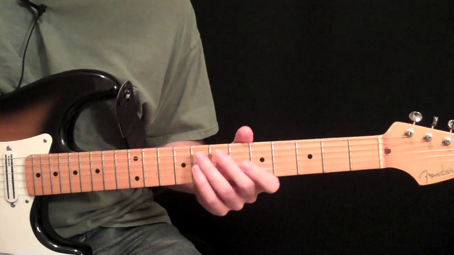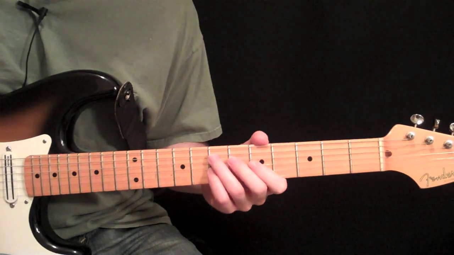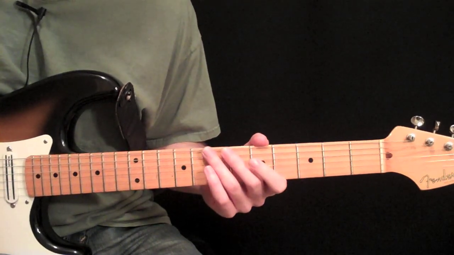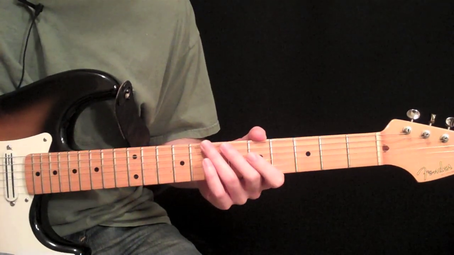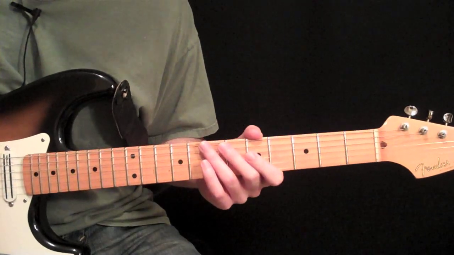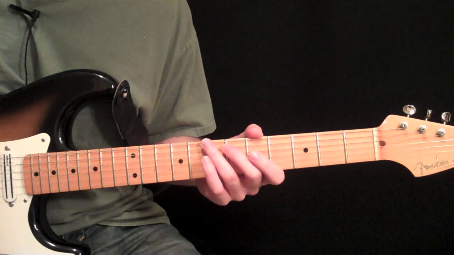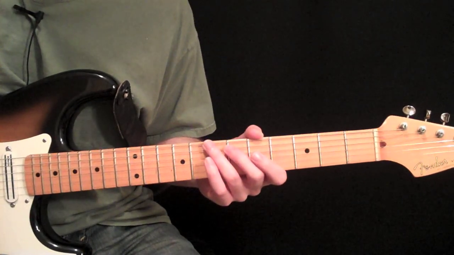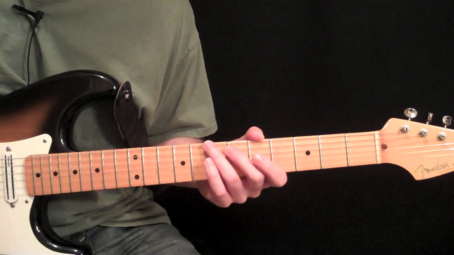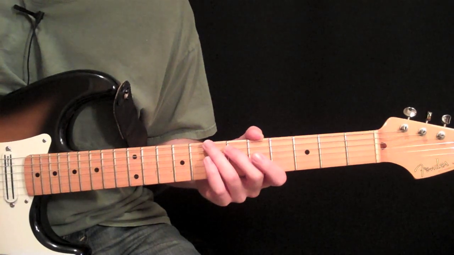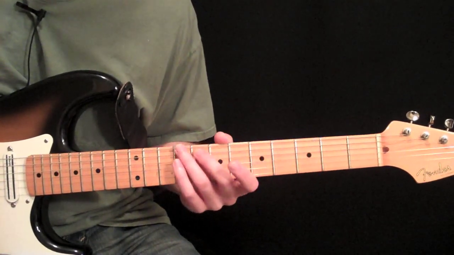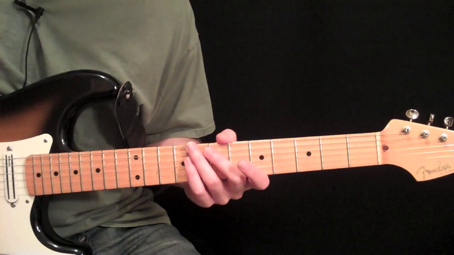Okay, let's take a quick look at a few major key chord progressions using only seventh chords. If you haven't gotten the PDF tutorial on seventh chords and major keys, just go to guitarlessons365.com and do a search on chord progressions, and you'll see it there, because this is the material that I'm going to be using.